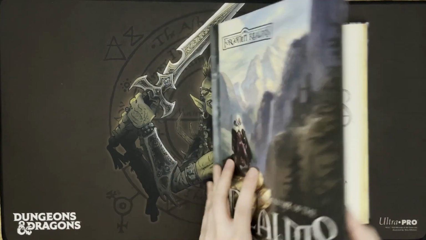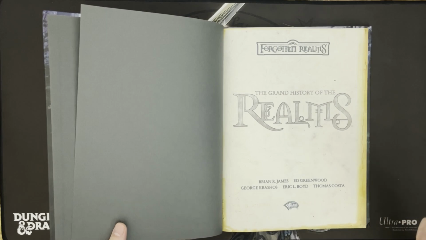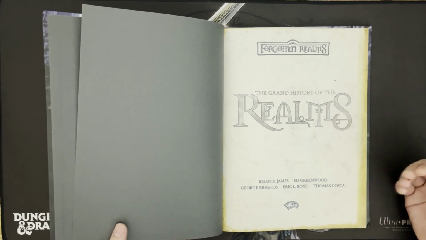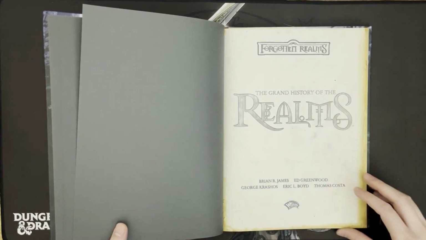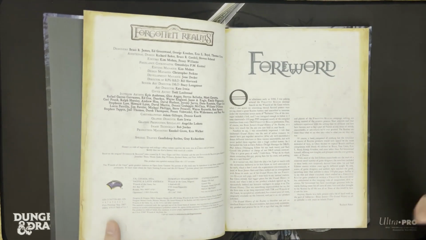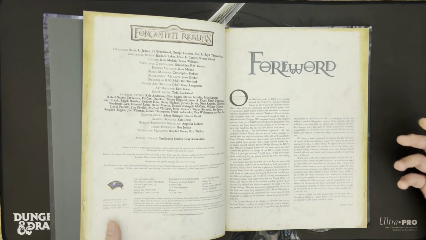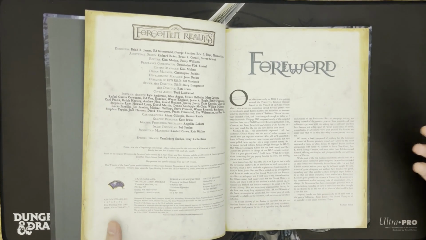Now there's actually some interesting history about this book, in that it originally started its life as a fan-made book. So Brian R. James was the original author. He went through all of the officially published Forgotten Realms source books, collated all of the events that happened throughout history in Faerun, put it all into a PDF document and released it online for free.